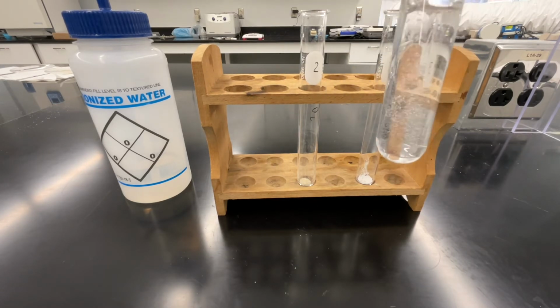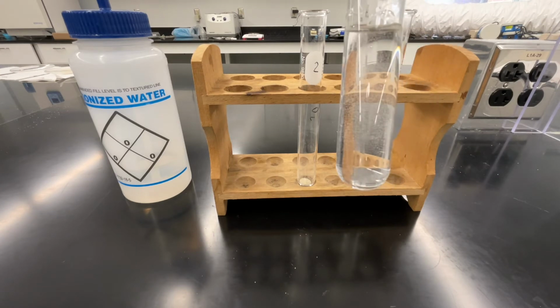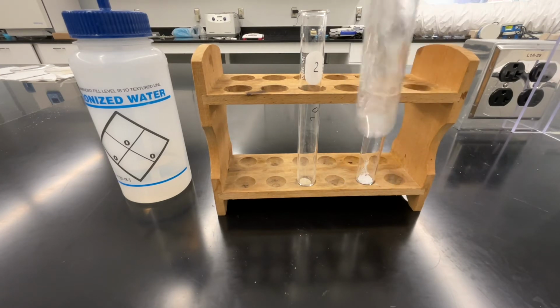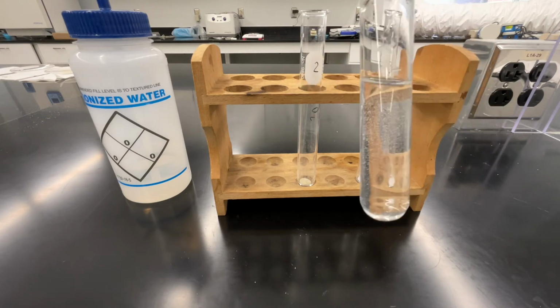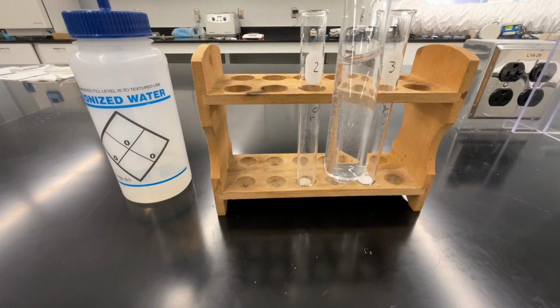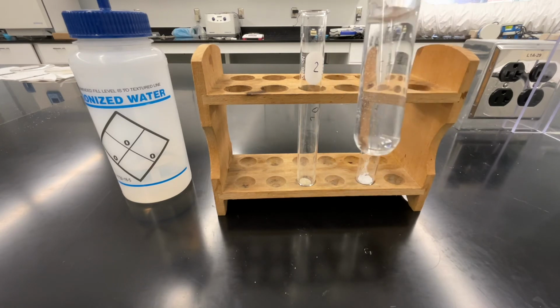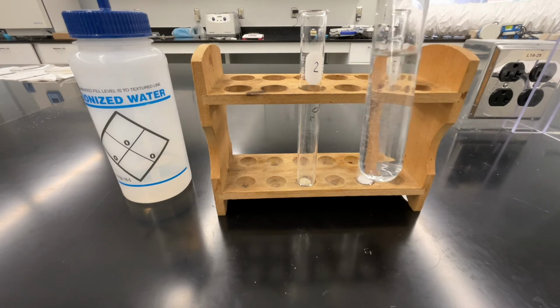As you know, sodium chloride is an ionic compound, meaning it forms a crystal lattice that can sometimes take a little bit of work to break up with a solvent. So here I'm just shaking the water and sodium chloride mixture so that we can better observe the physical properties of sodium chloride.